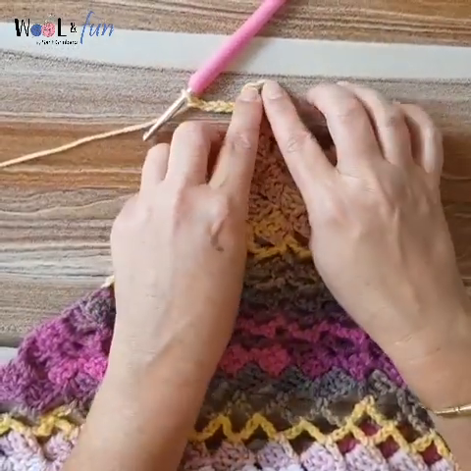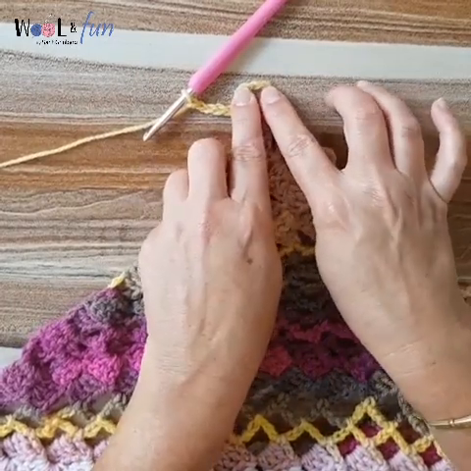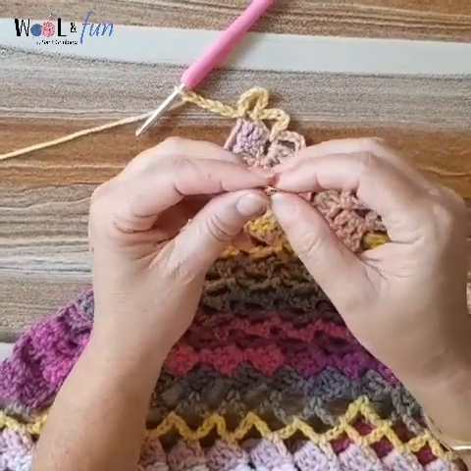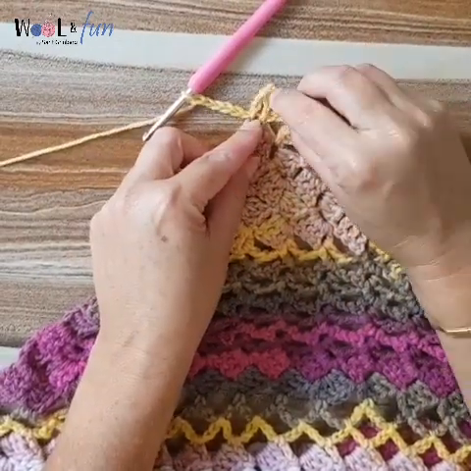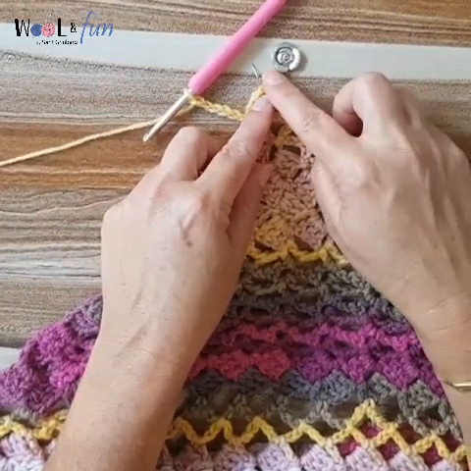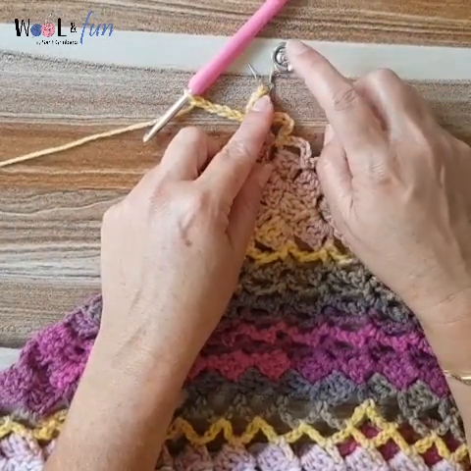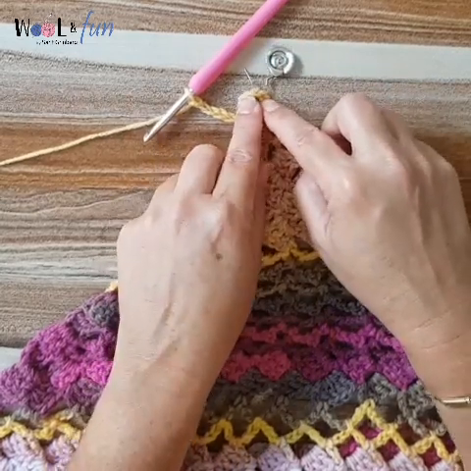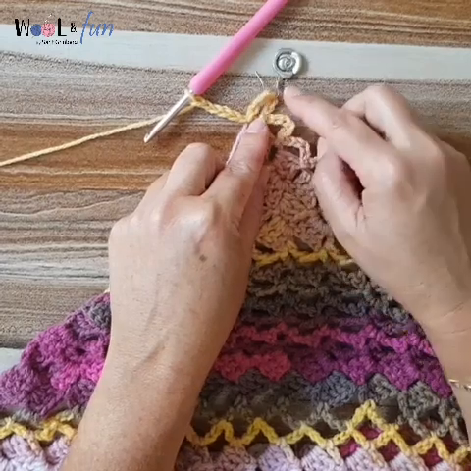This made us a loop at the corner. Mark this as your corner chain. I put a slip stitch as a stitch marker in the chain 6 of the square.